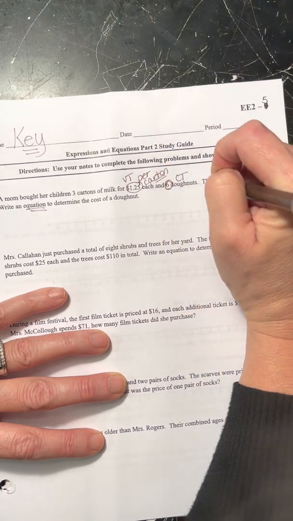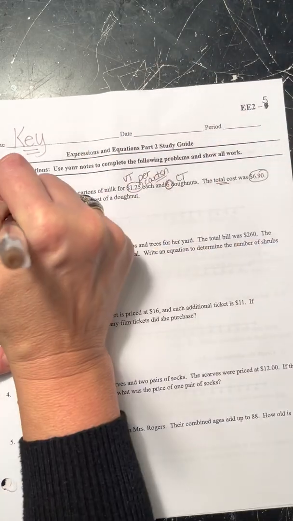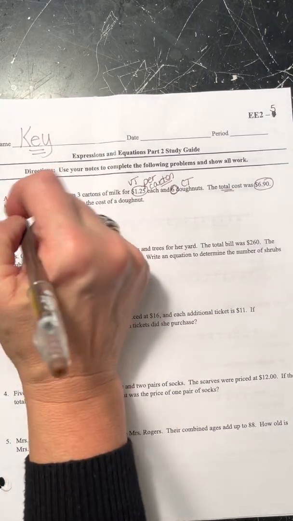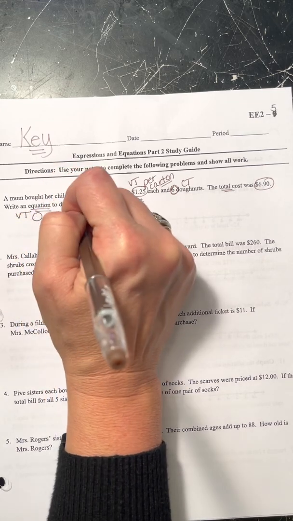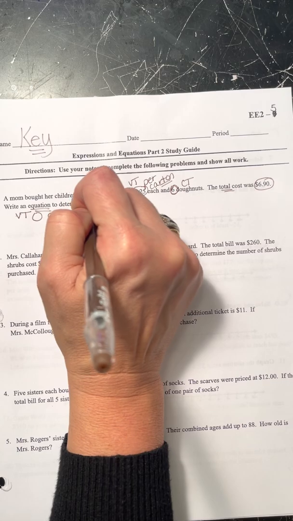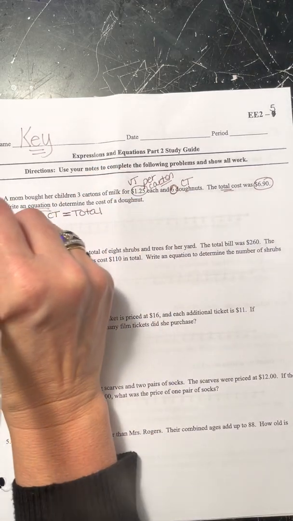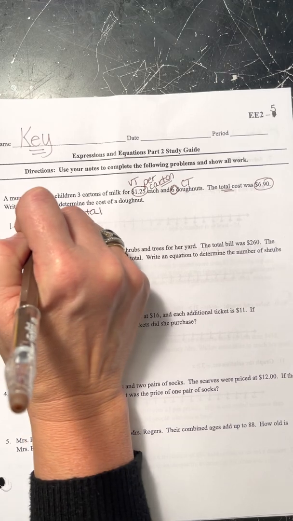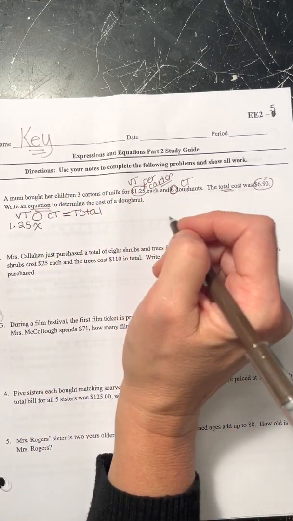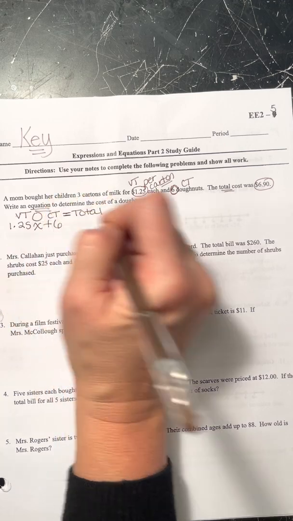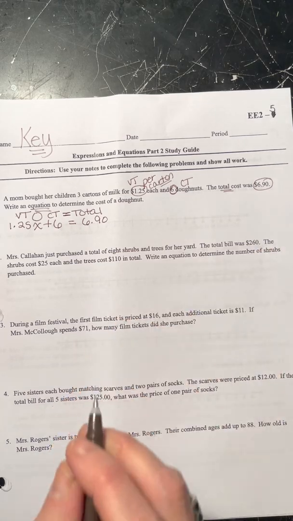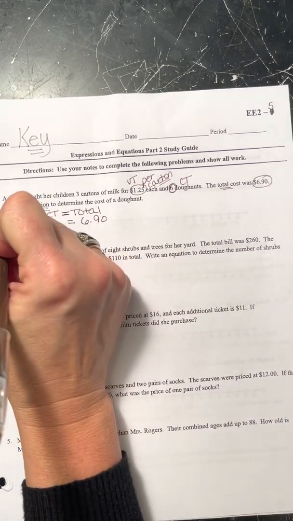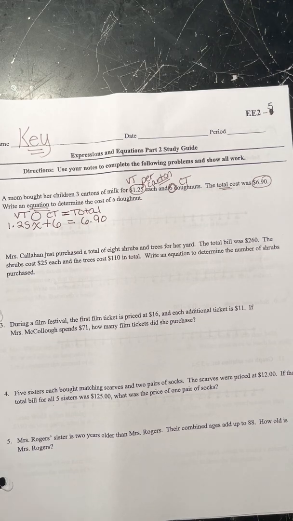The total was $6.90. So when we get ready to write our equation, we want a variable term, an operation, a constant term, an equal sign if it's an equation, and a total. Our variable term is going to be $1.25 per carton. Make sure you put your variable with your variable term, plus the $6, and it's going to be equal to $6.90.